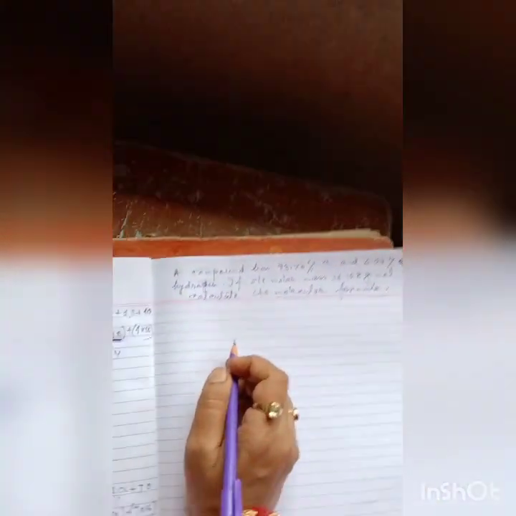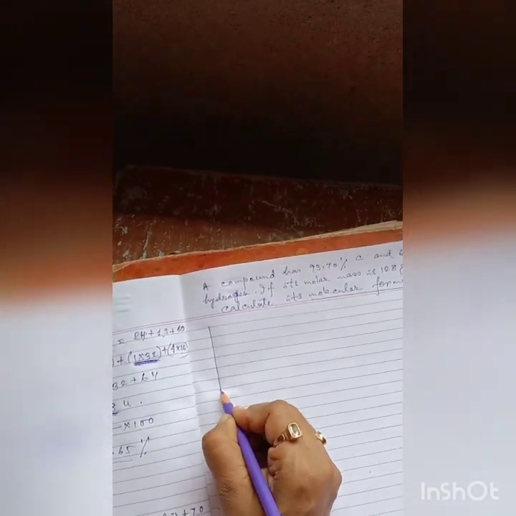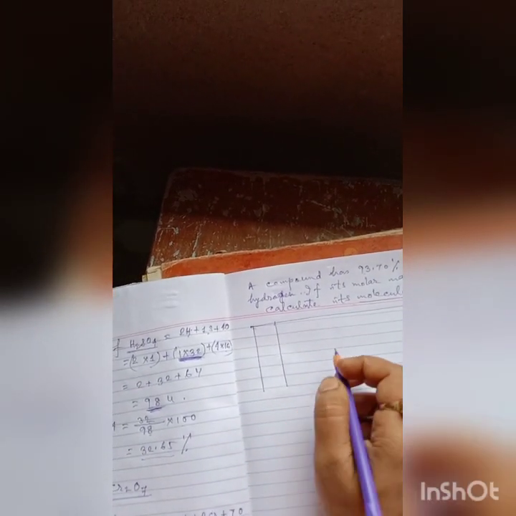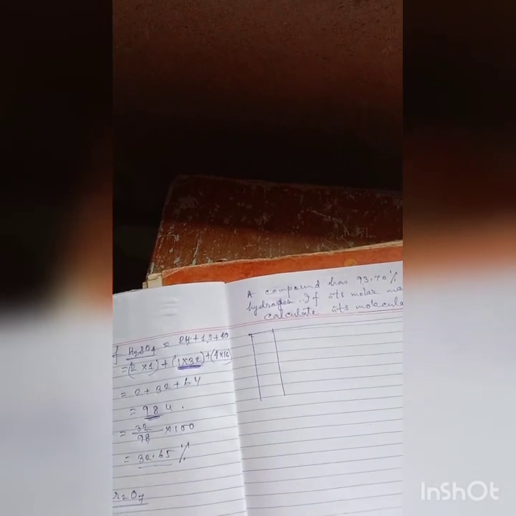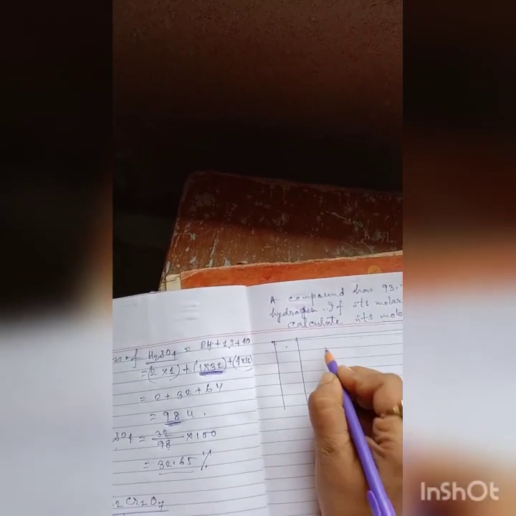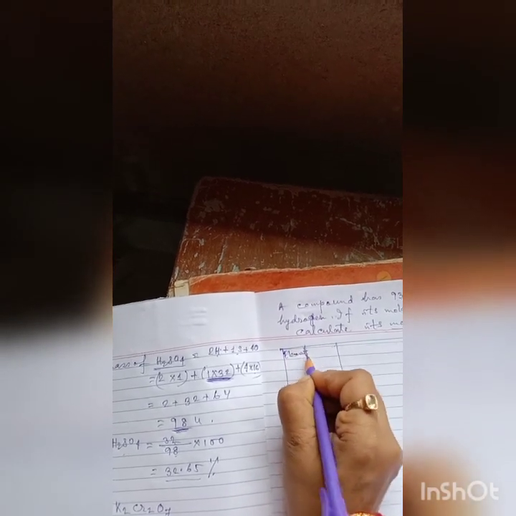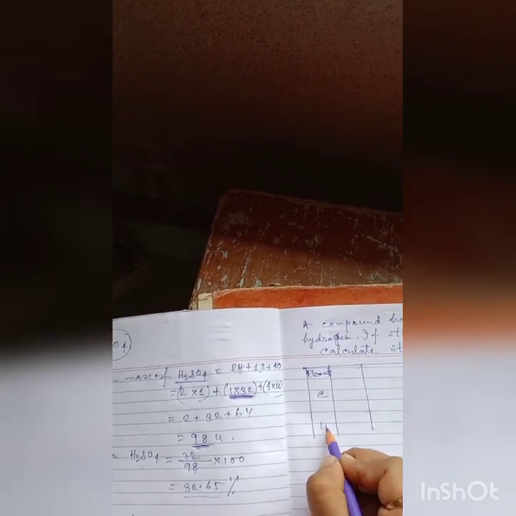Okay. So student, for this we have to calculate first the relative number of atoms that are present in the compound. For this we take the elements first. Here two elements, one is carbon and another is hydrogen.